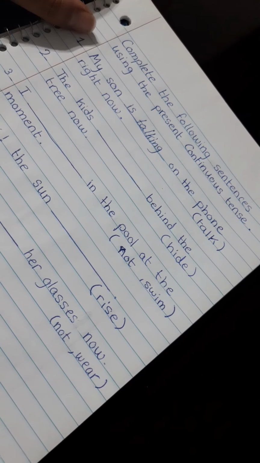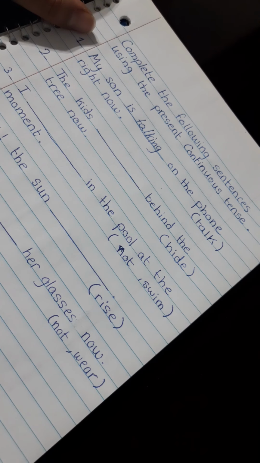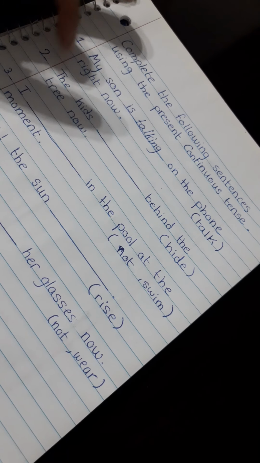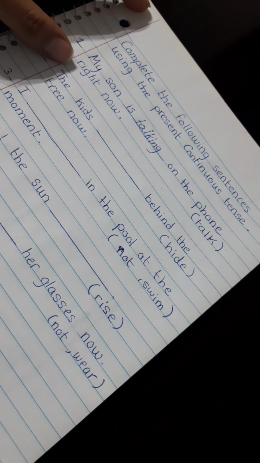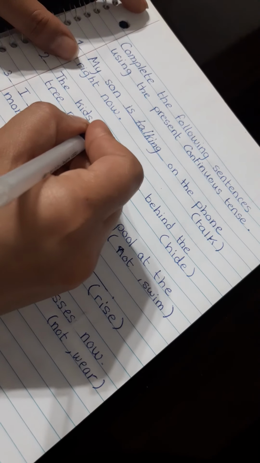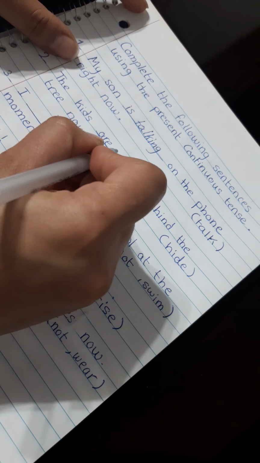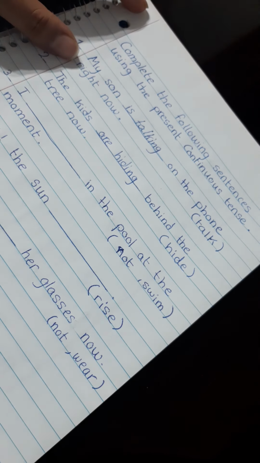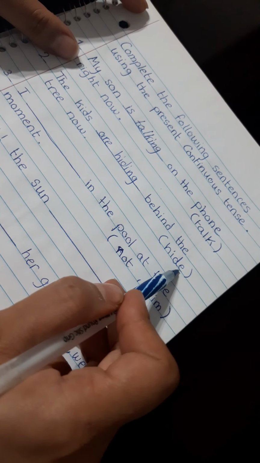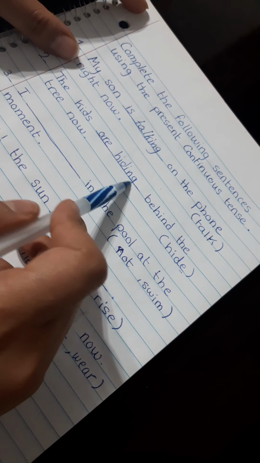Number 2. The kids behind the tree now. Hide. The kids is a plural noun, okay? So we need to choose are plus verb ing. The kids are hiding. Notice that we drop the e and we add ing.